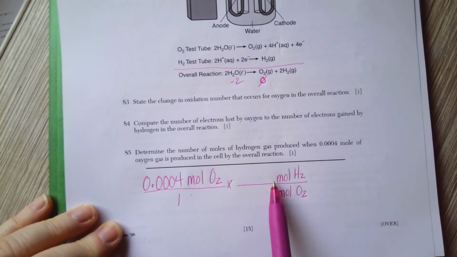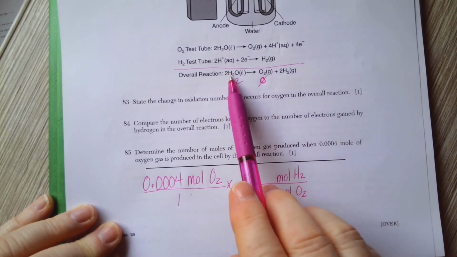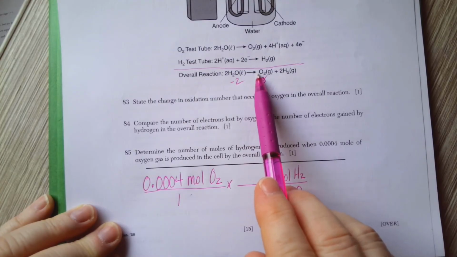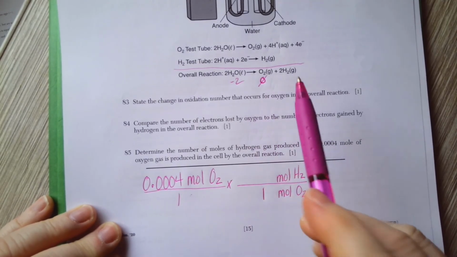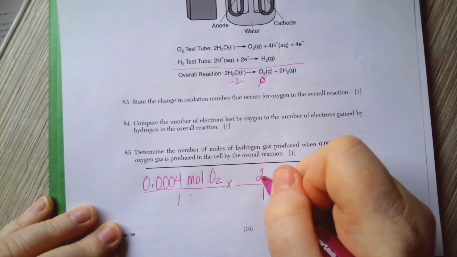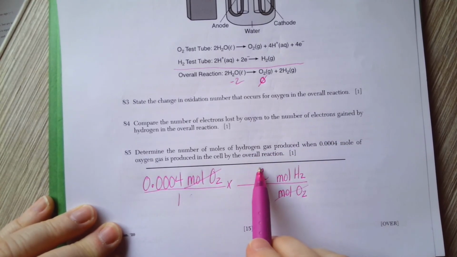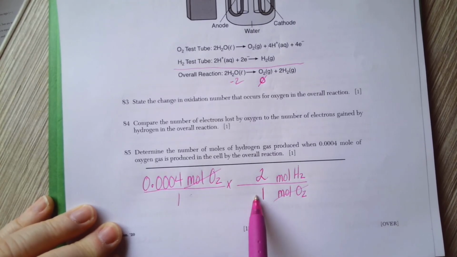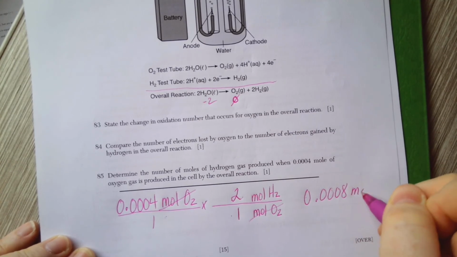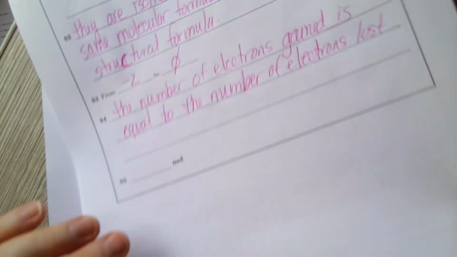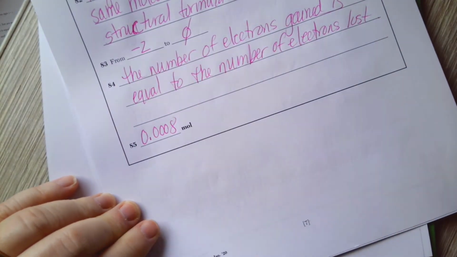So how can I convert moles of O2 to moles of H2? I use the balanced equation, and I look at the coefficients, not the subscripts. What's the coefficient in front of oxygen? Well, that is 1. What is the coefficient in front of hydrogen? Well, that is 2. This will cancel out. So all I need to do is take this number and multiply it by 2, since the bottom numbers are both 1. And that is obviously, hopefully you can realize this, give me this. All right? And then I'm going to put that answer right here, 0.0008. And there we go.